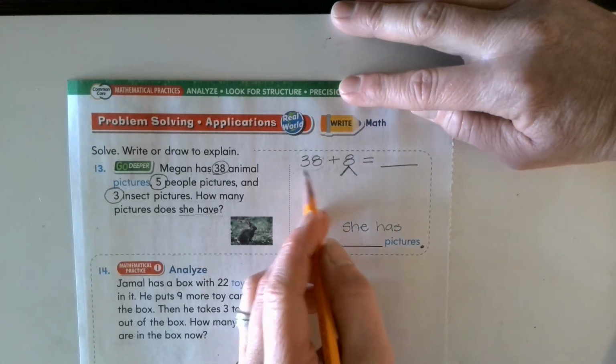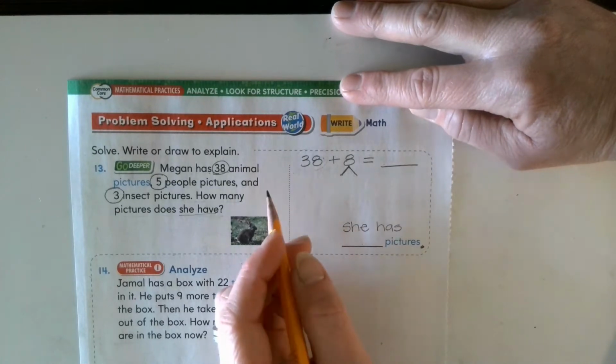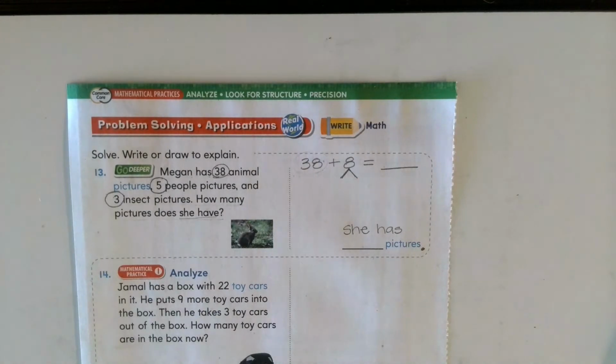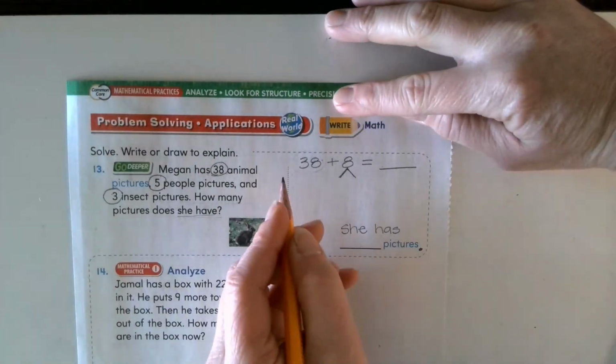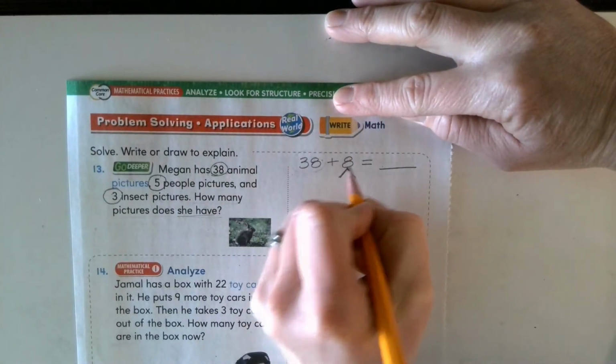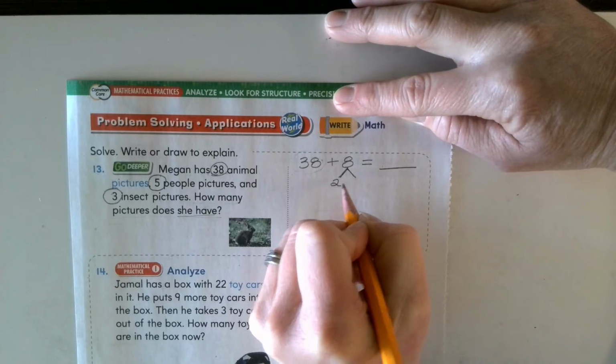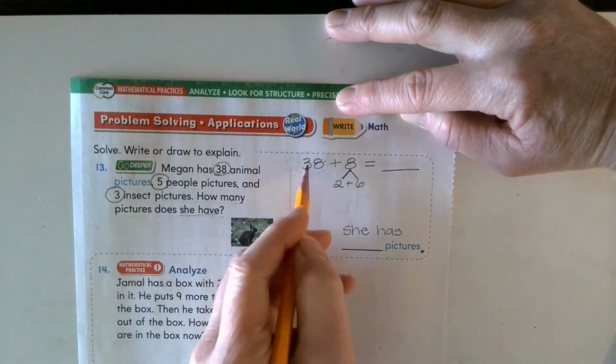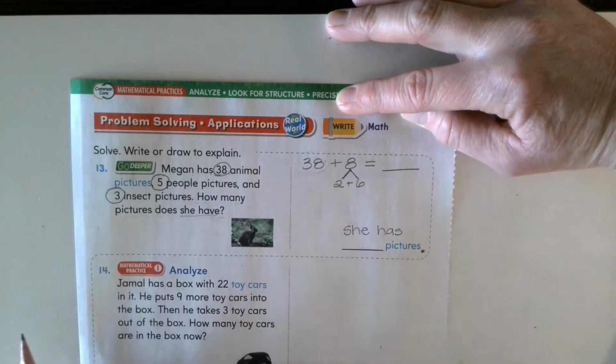Now, what does 38 need to become 40? Show me with your fingers. What does 38 need to become a 40? You are correct. 38 needs 2. So we're going to break 8 apart into 2 plus 6. Okay, 2 plus 6 is 8.